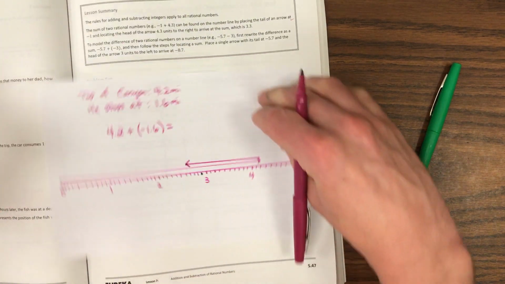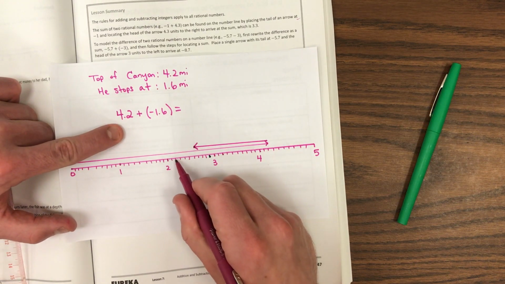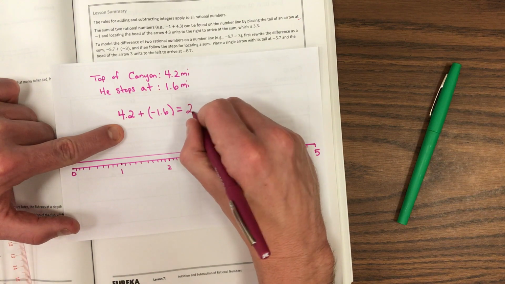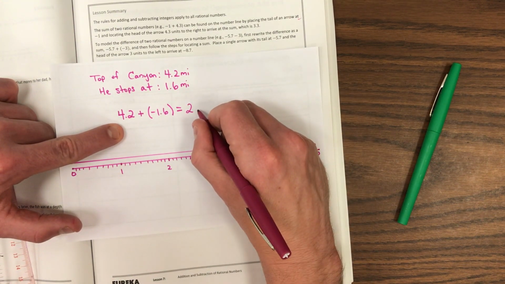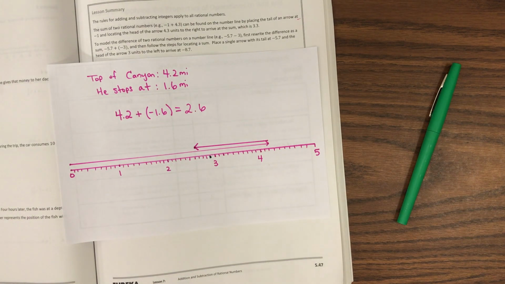Now let's see where we are on the number line. I think it's going to be 2.6. So this is 2, 1, 2, 3, 4, 5, 6. Yep. So 4.2 plus negative 1.6 is 2.6. So there's your equation and your number line for number 3.